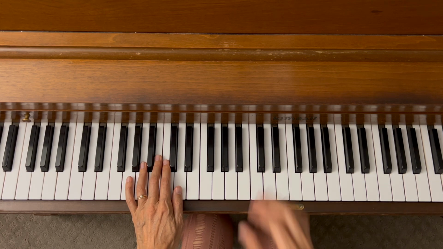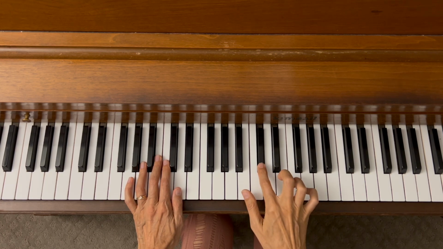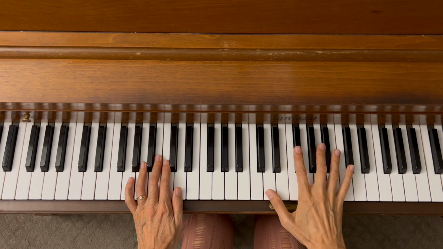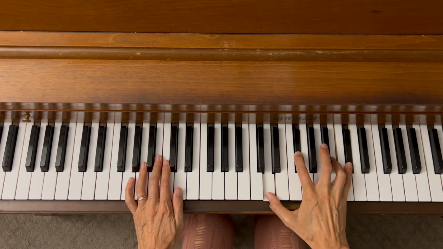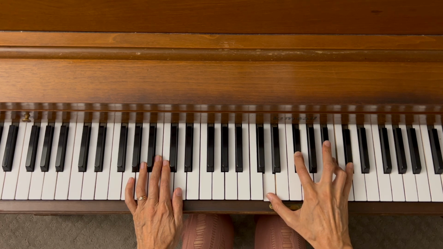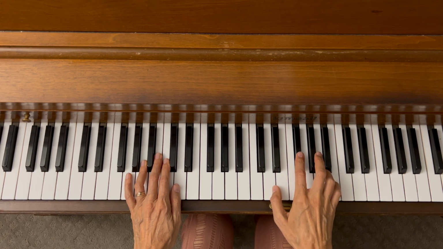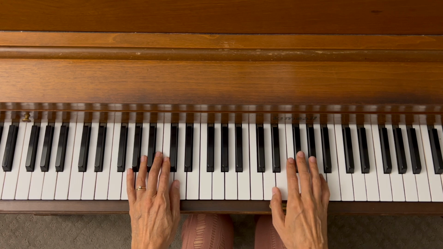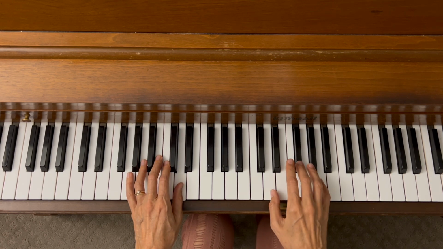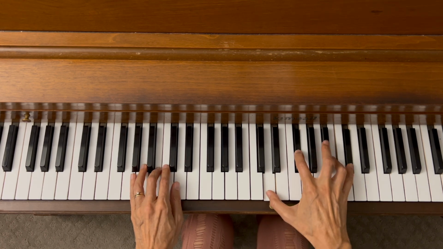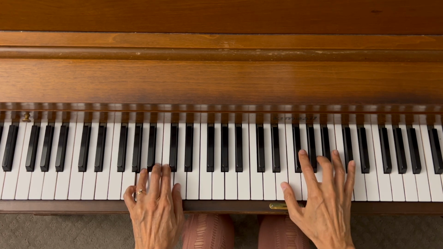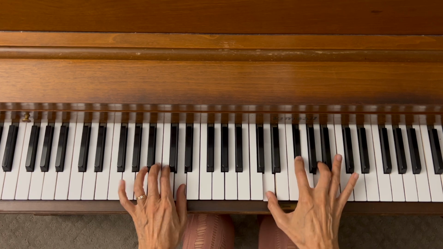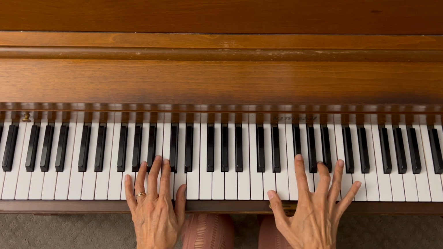An added 9, again, we're just going to take this and move it up an octave. So we might end up doing a chord like this with the C sharp way up high. So let's try that again starting with D. Ooh, I like that. Back to D. Let's do that again. I like that progression.